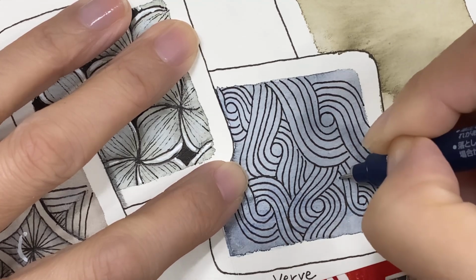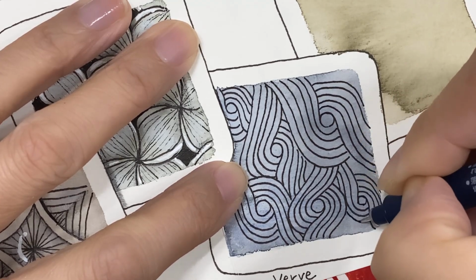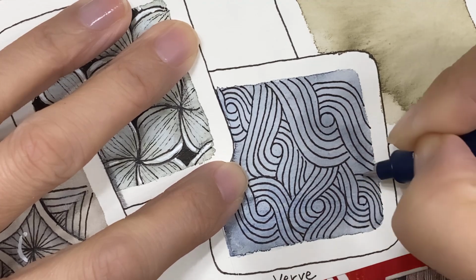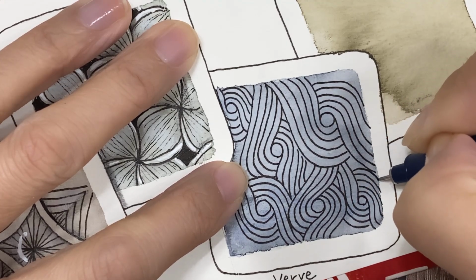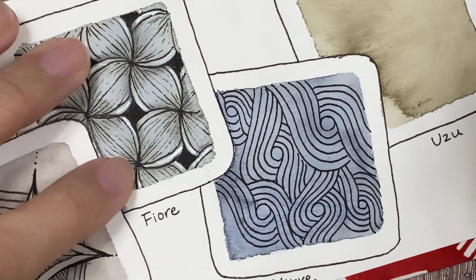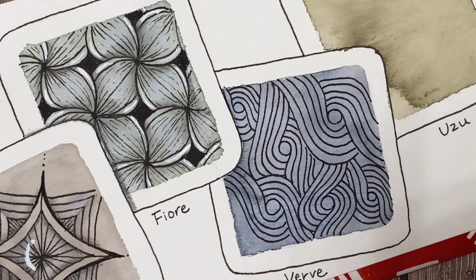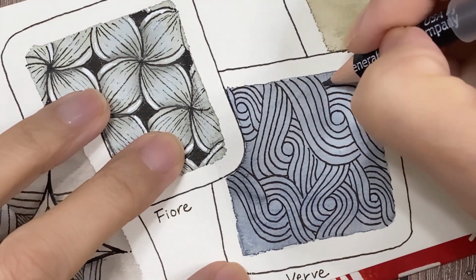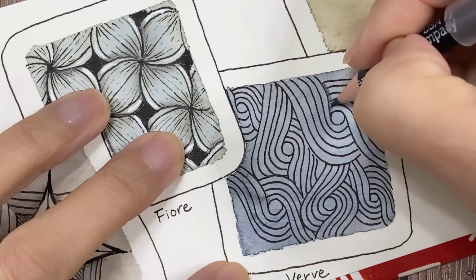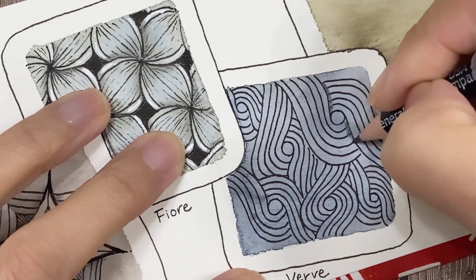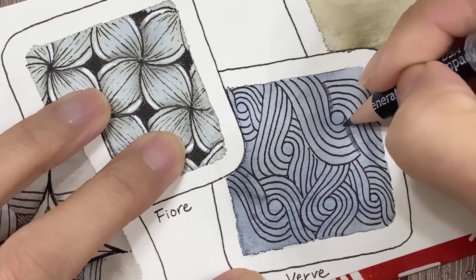Zentangle is not just an art, it's a mindful meditation practice. So don't rush. We're not competing. There's no deadline. If you don't finish this today, you can come back and finish tomorrow.